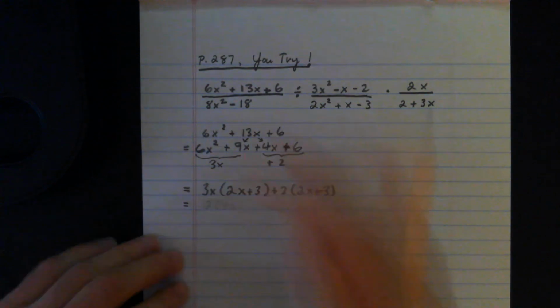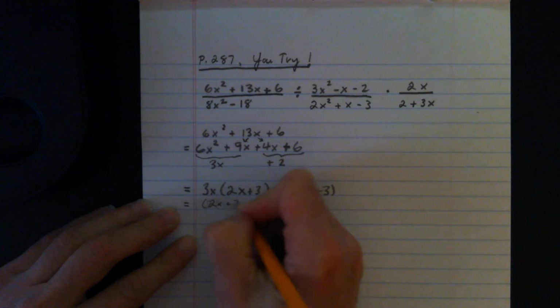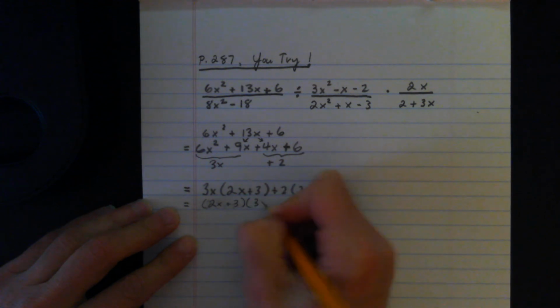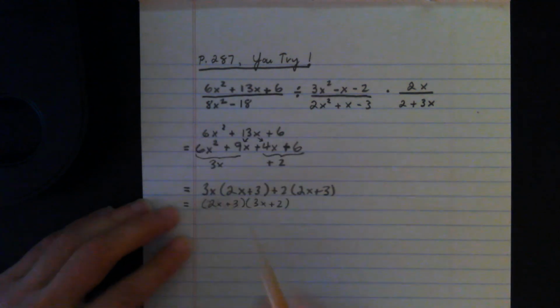Okay, let's finish off this factorization here. We've got 2x plus 3 times 3x plus 2. Now that's the final factorization of this numerator.